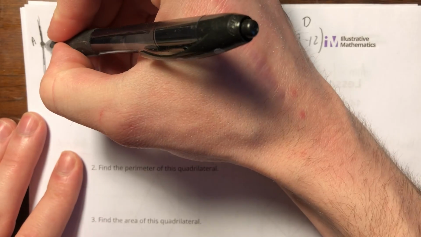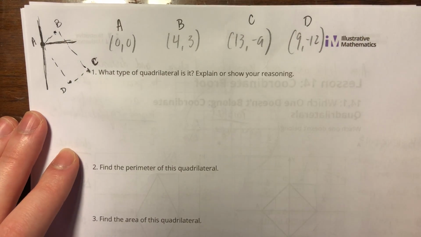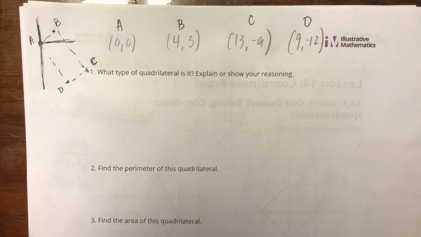So this looks like it's probably going to be a rectangle, but I need to prove that. And so before I can even get to the point of proving that it's a rectangle, I need to prove that it's a parallelogram, right? That's sort of the parent shape of a rectangle.